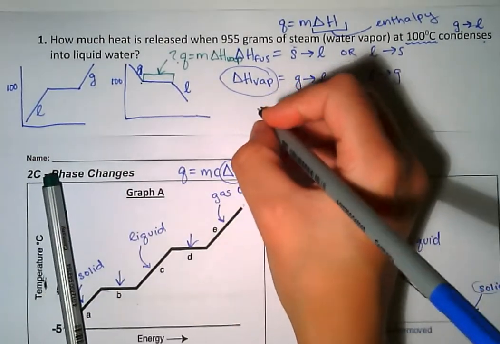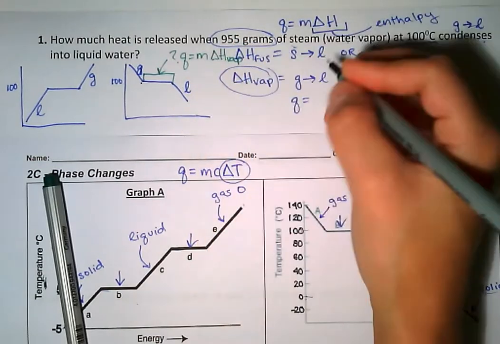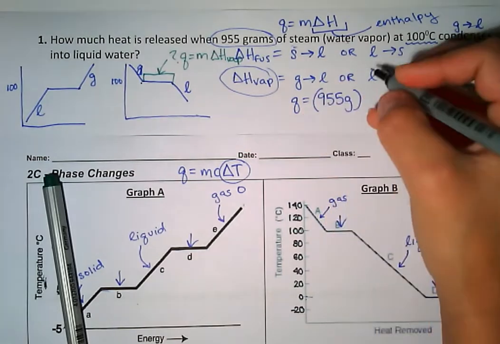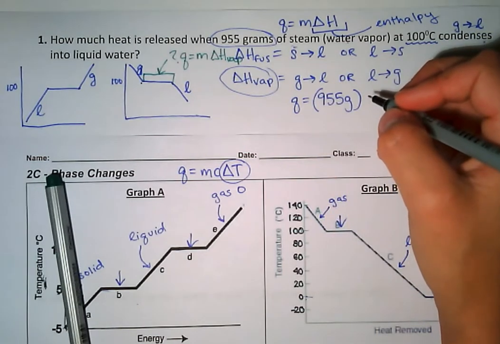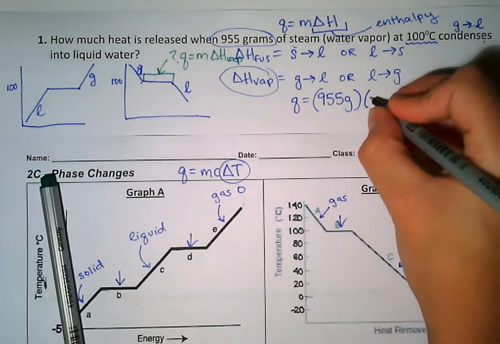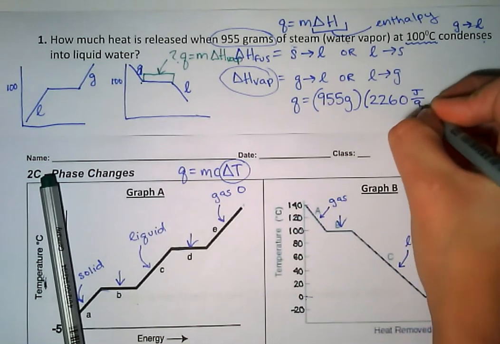So we have our value of Q is going to equal our mass, so it's 955 grams, times our delta H of vaporization, which is one of your given values on your formula sheet. It is 2260 joules per gram.